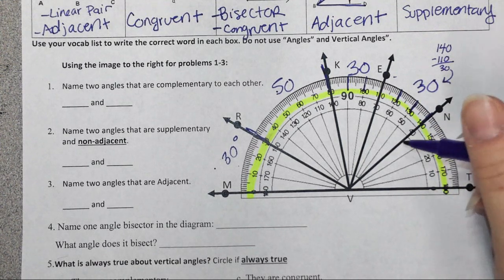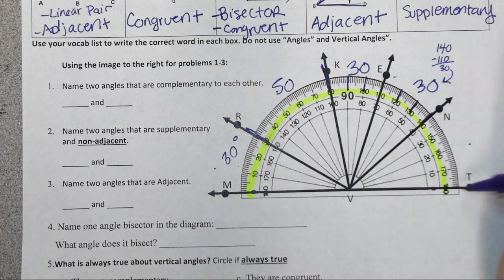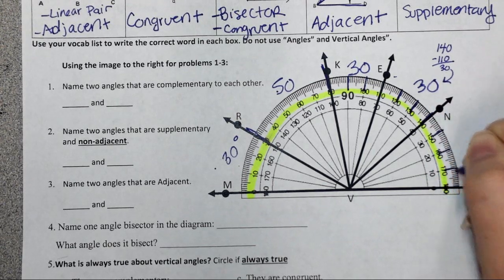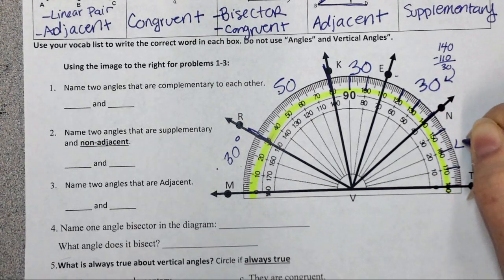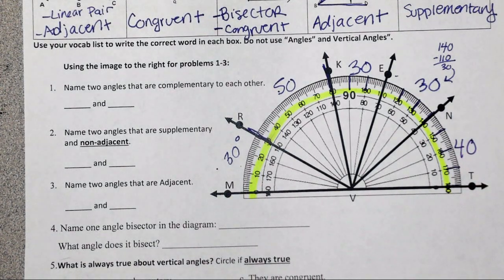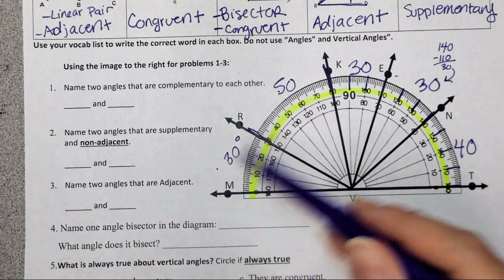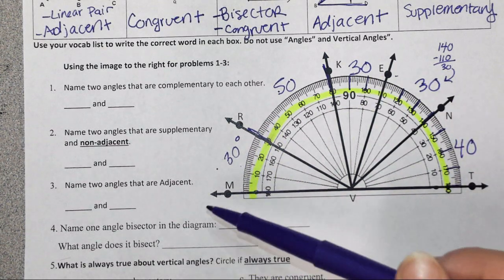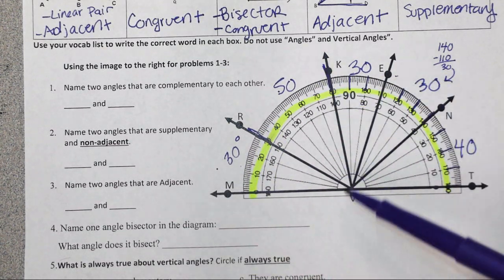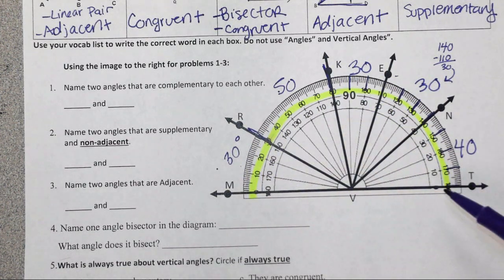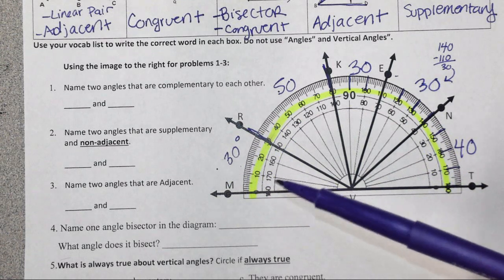All right, and then last, we're at 140 and 180. So I've got 10, 20, 30, 40. All right, so I've got all of my measurements laid out on this diagram. So now, if I need to go in and find different angle measurements, it's a lot easier than trying to count on this protractor from the beginning.